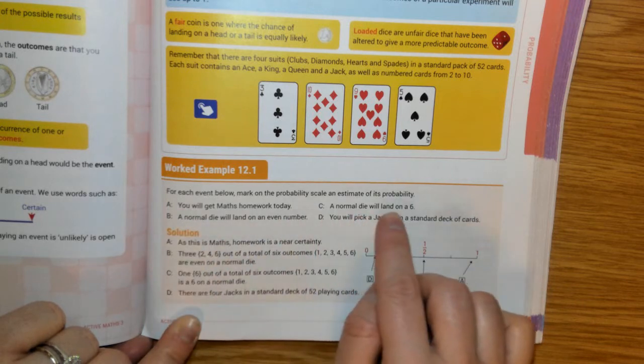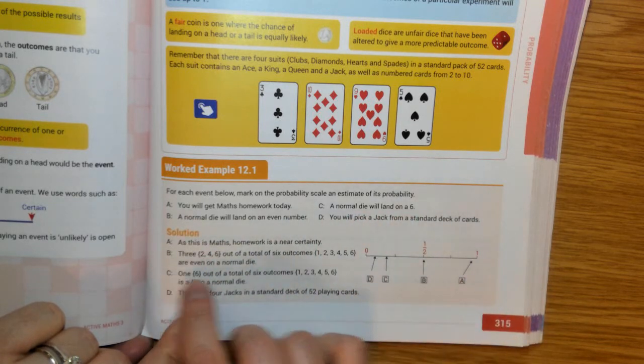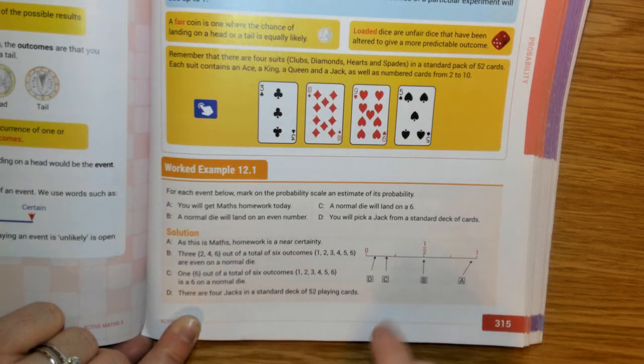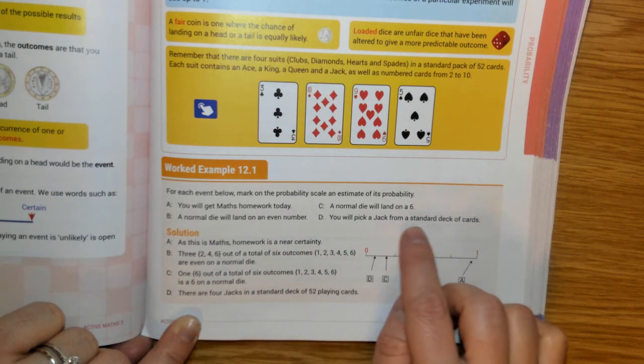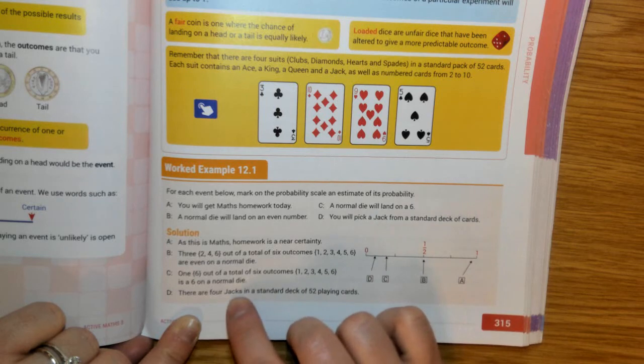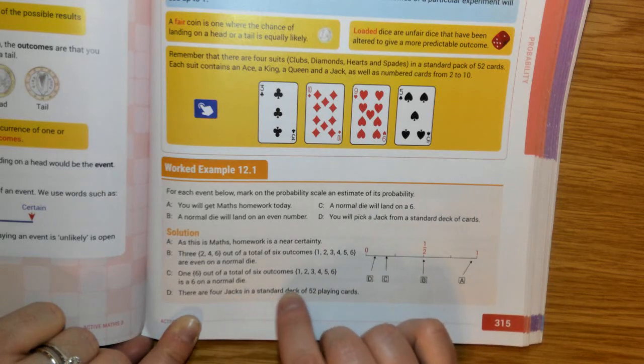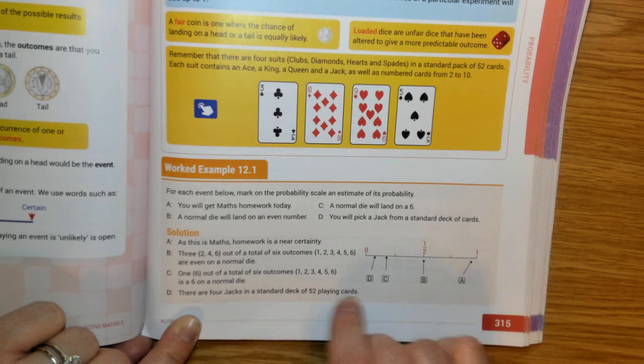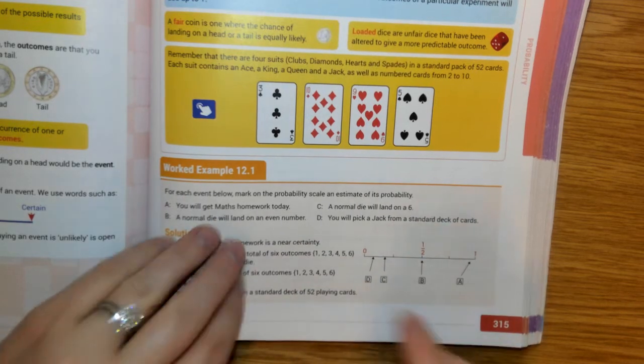A normal die will land on a 6. So 1 out of a total of 6 outcomes is a 6 on a normal die. So 1/6 is down here, C. And then you will pick a jack from a standard deck of cards. There are going to be 4 jacks, which is a picture card, in a standard deck of 52 playing cards. So you've got 4 out of 52, which is down here, D.